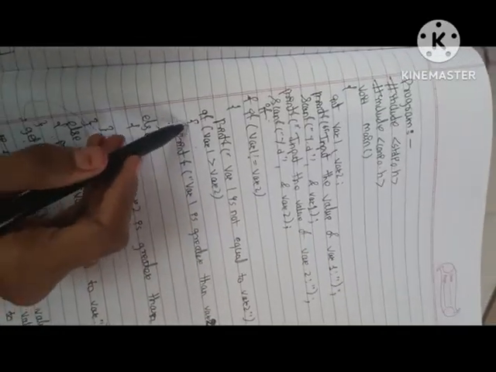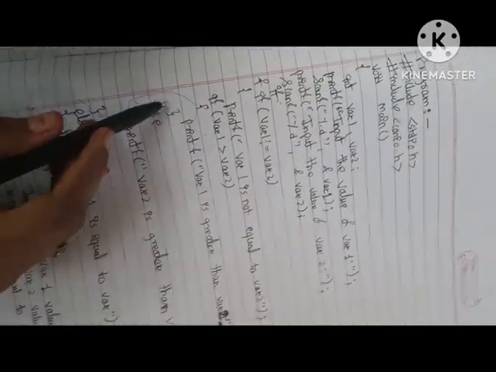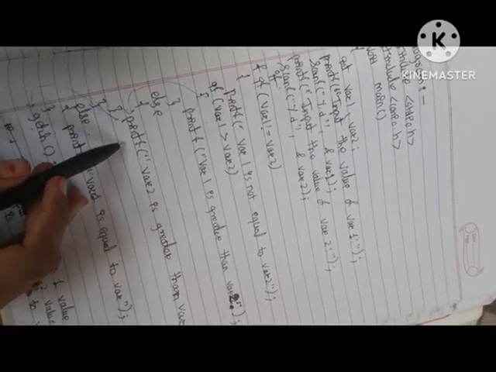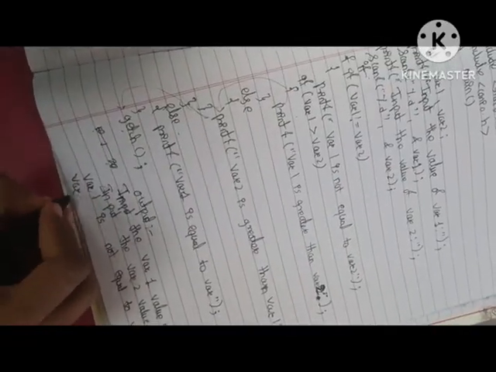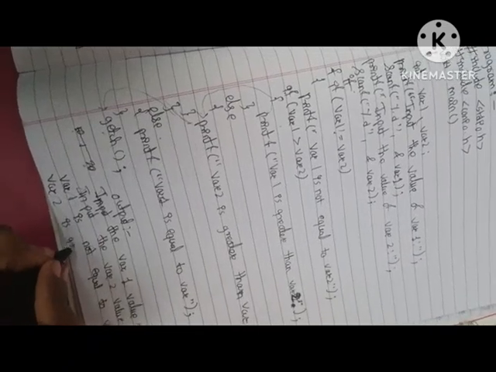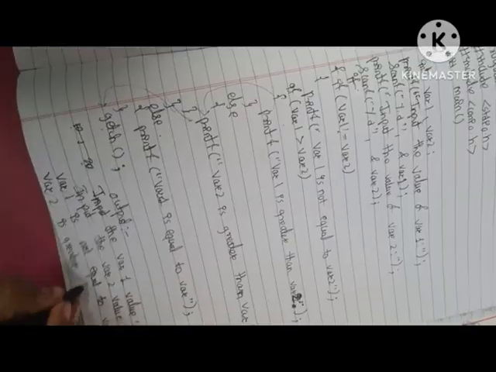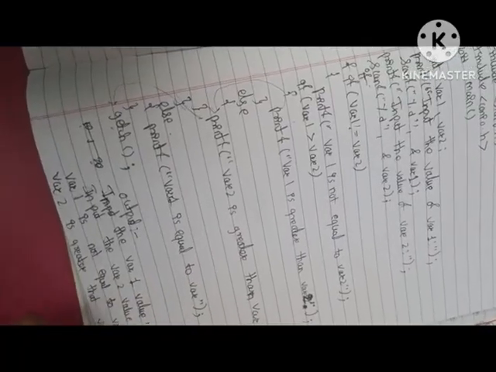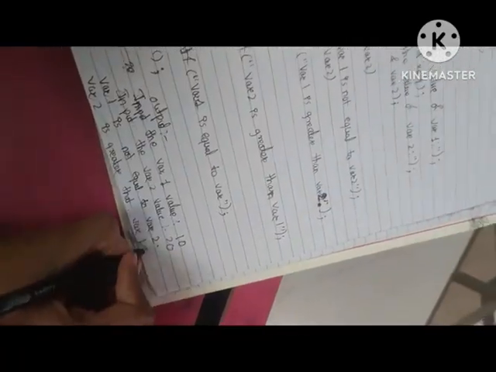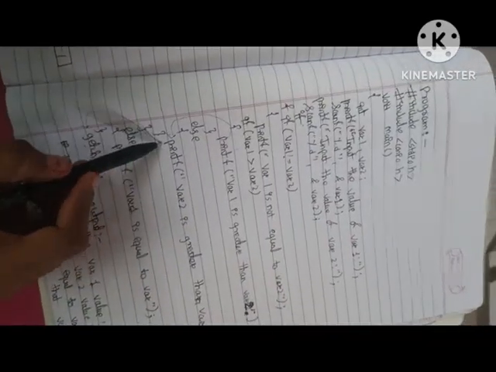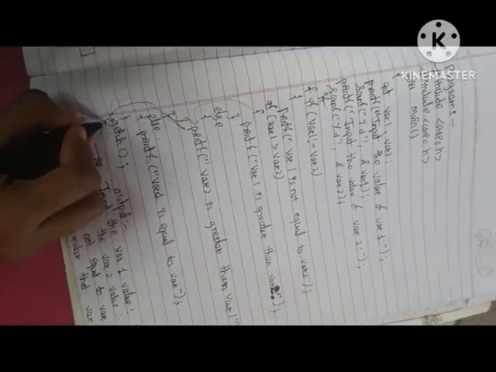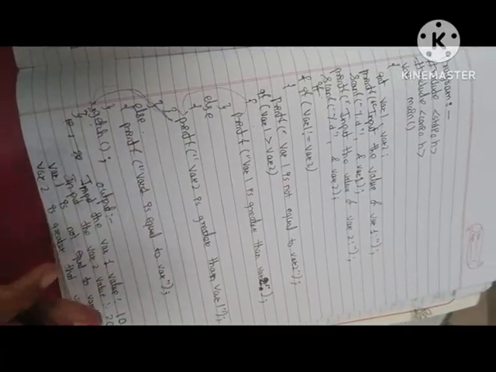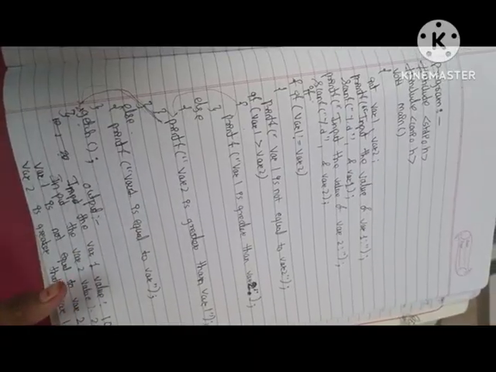Then it directly goes to the else block and prints variable 2 is greater than variable 1. And from here it goes directly to the end and it ends the program.